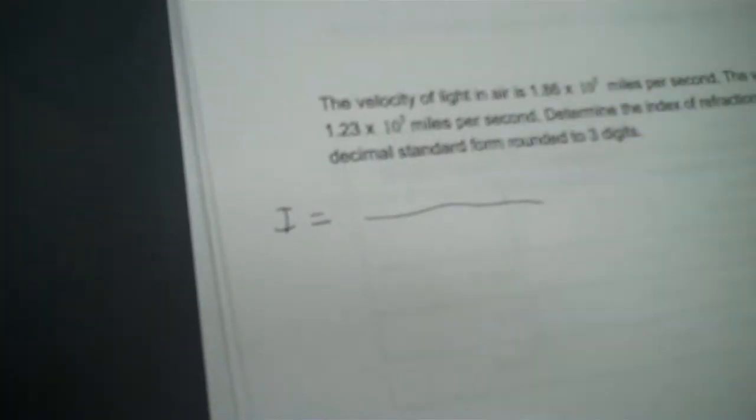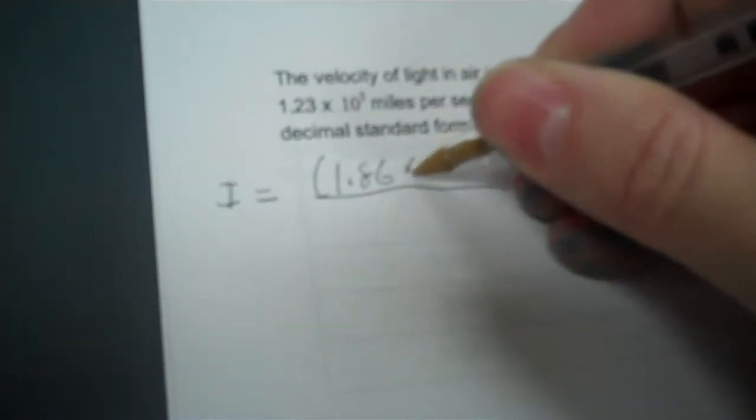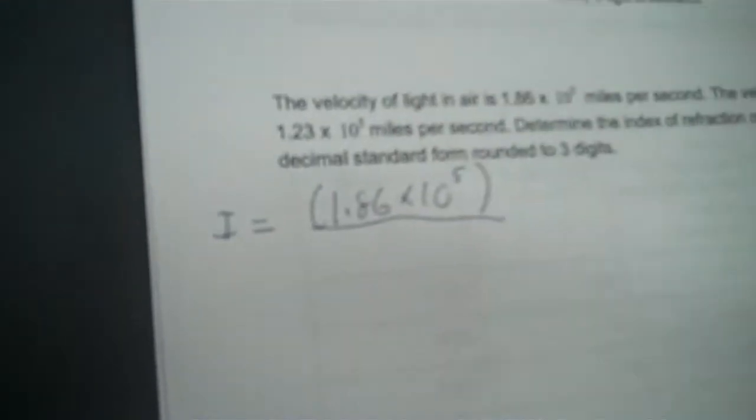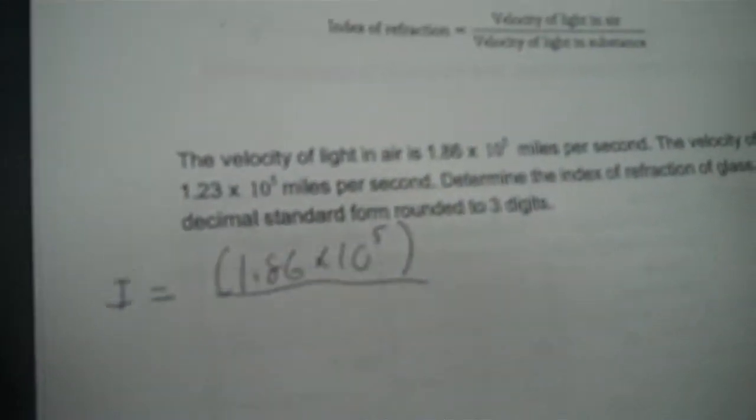Okay, so I use this formula. I'll just put I equals. Then I see a division operation, and I look up what the velocity of light in the air is. It says it's 1.86 times 10 to the 5th power. If it's in scientific notation, put it in parentheses.